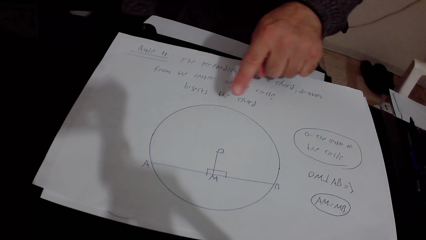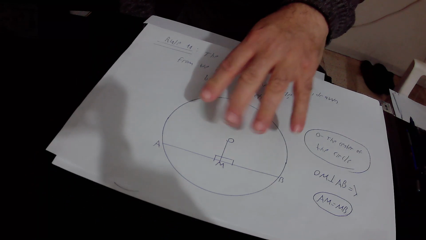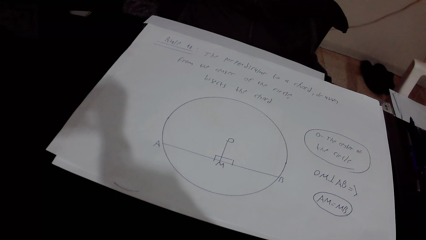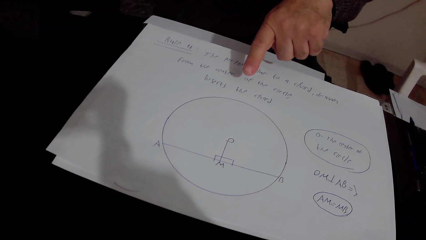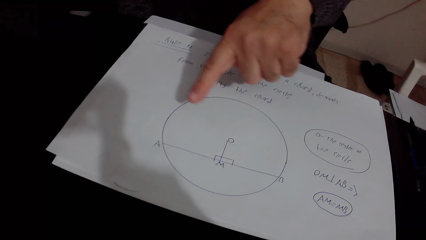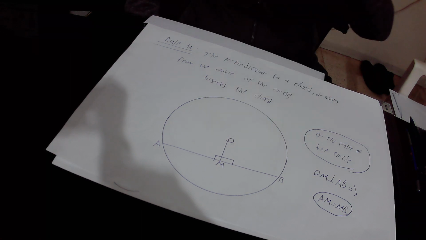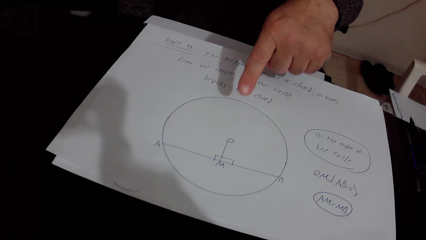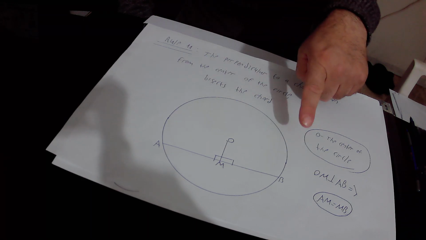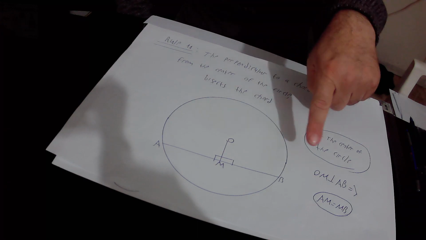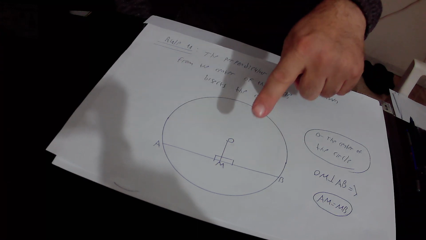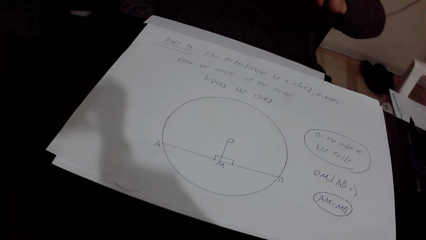Here, point O is the center of this circle, and from point O we have perpendicular OM to chord AB. So this angle equals 90 degrees and this angle equals 90 degrees according to our construction. Then according to rule number 11, perpendicular OM to chord AB will also bisect chord AB. That is to say, AM equals MB.